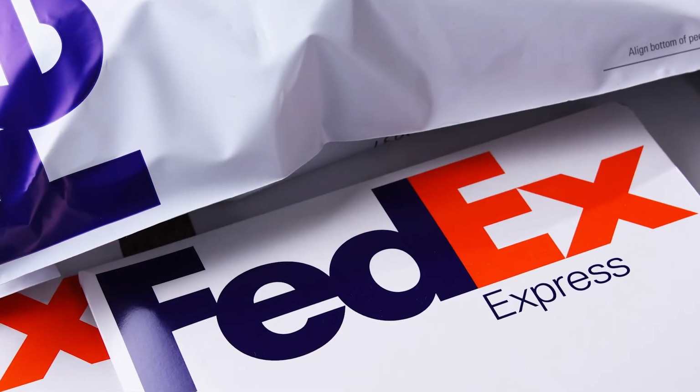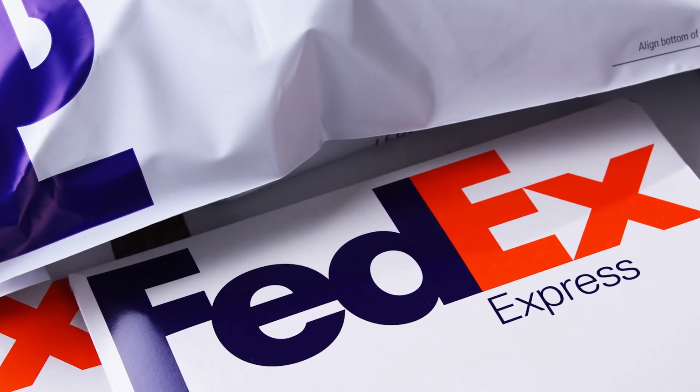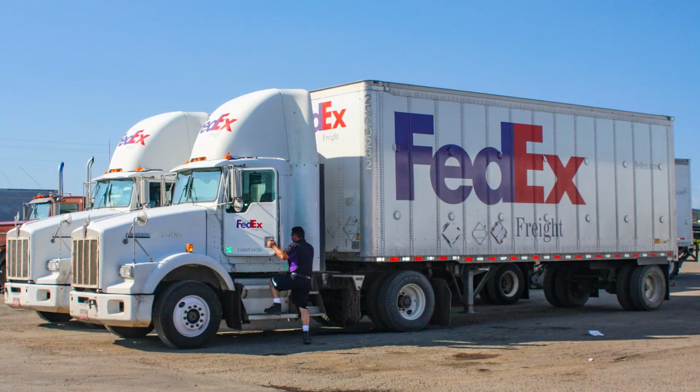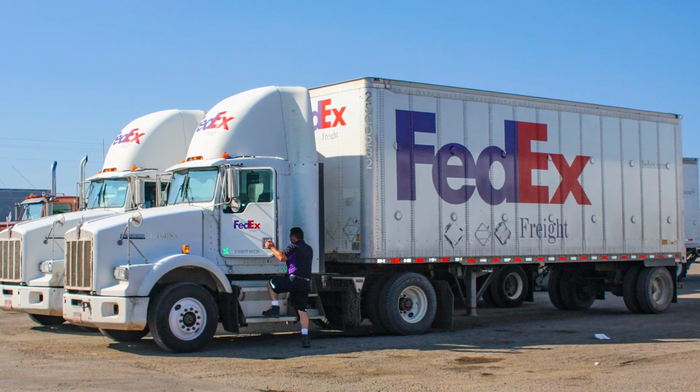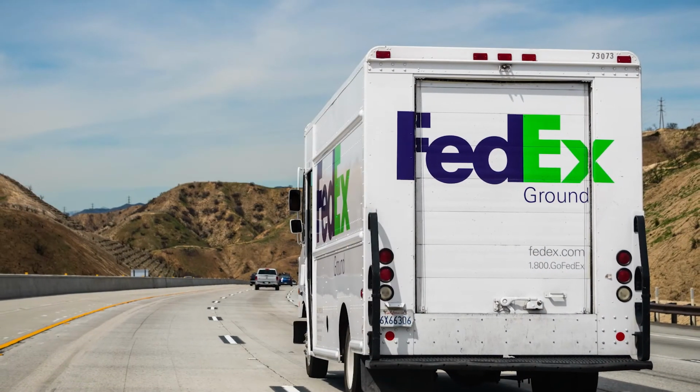Now, FedEx is a perfect example of this. You have FedEx Corp sitting on top, and you have the subsidiary services sitting below that. So you have FedEx Freight, FedEx Ground, and FedEx Express.